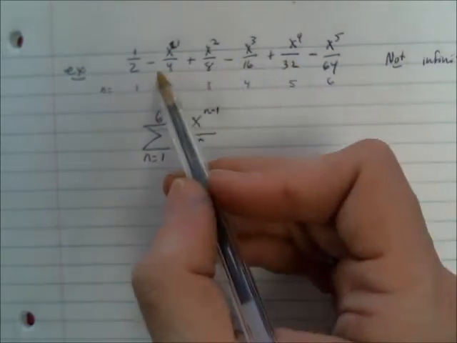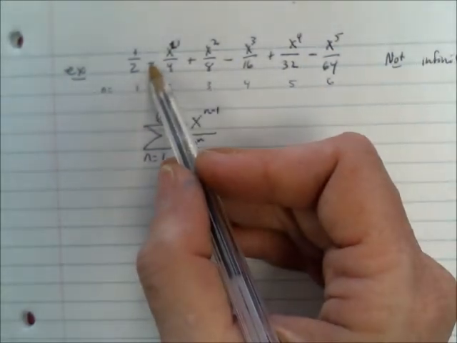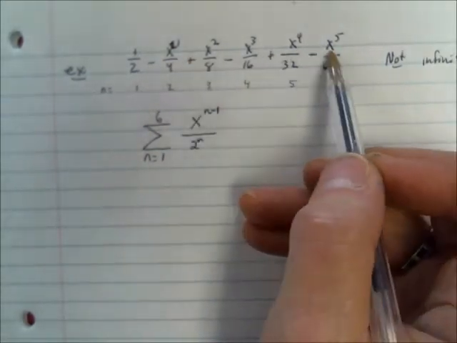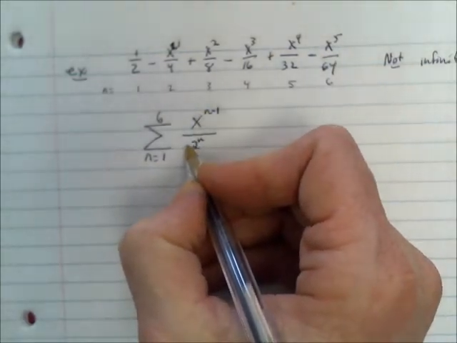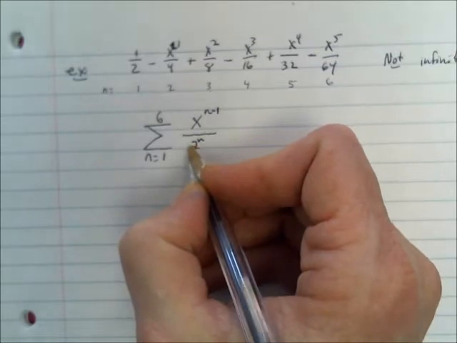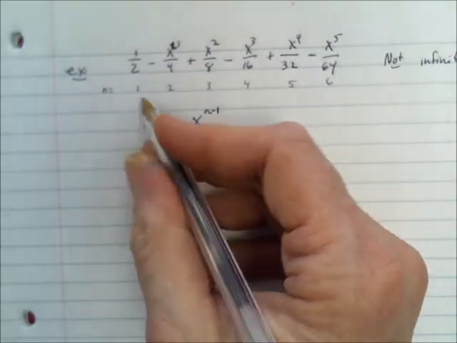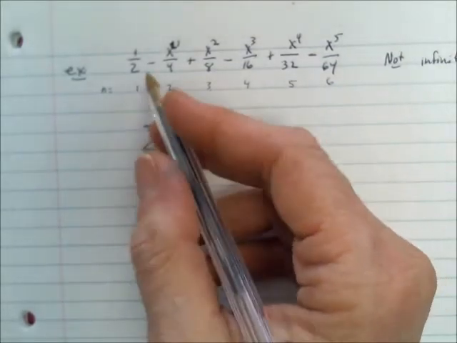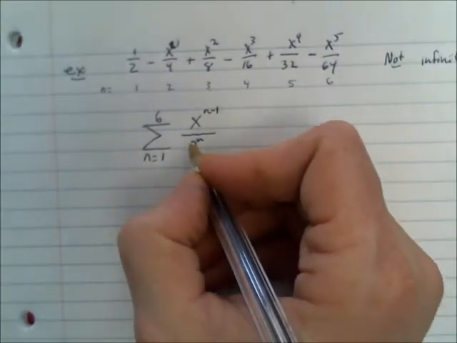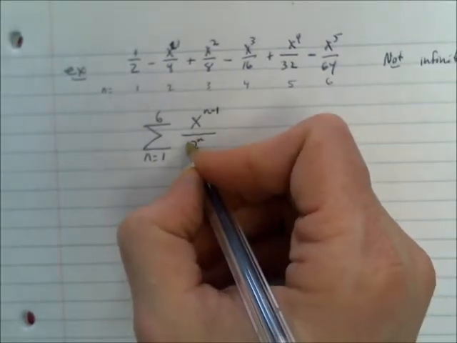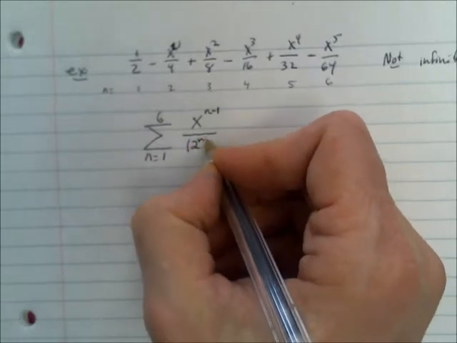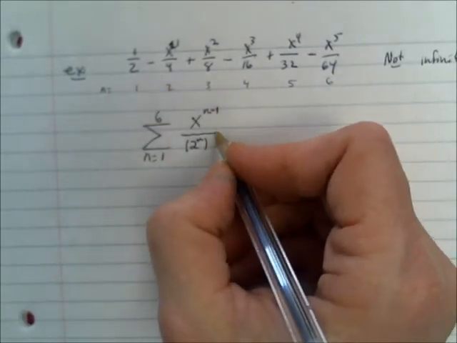But now we have to handle the alternating between negative and positive. So if I put a negative 2 to the nth power, then the very first term would give me a negative 1/2. So I really want to do 2 to the nth power, and how do I get my first term to be a positive number?